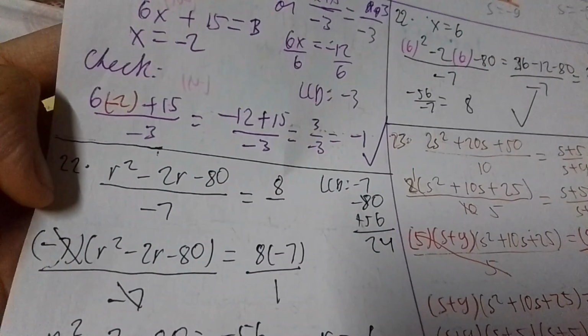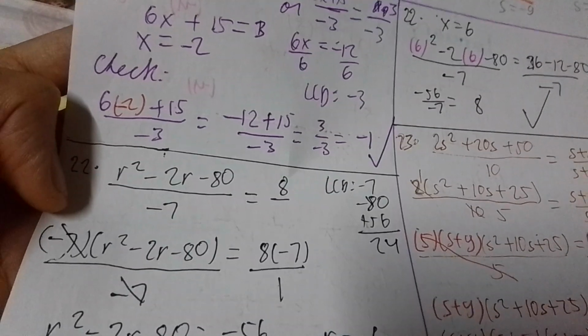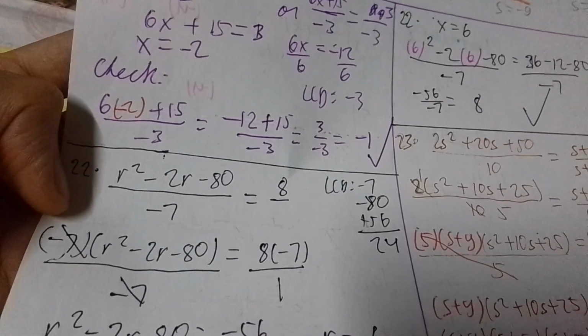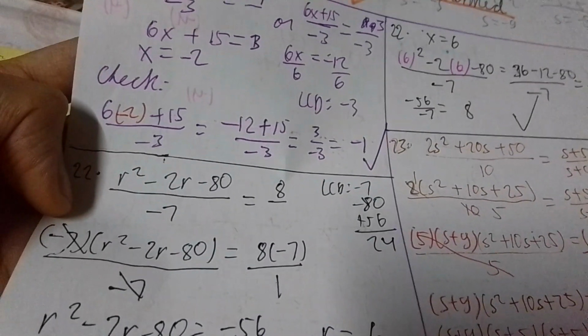Now to check your answer: 6 times negative 2 is negative 12. Negative 12 plus 15 equals positive 3. Positive 3 divided by negative 3 is negative 1. Hence, it checks out. Correct.